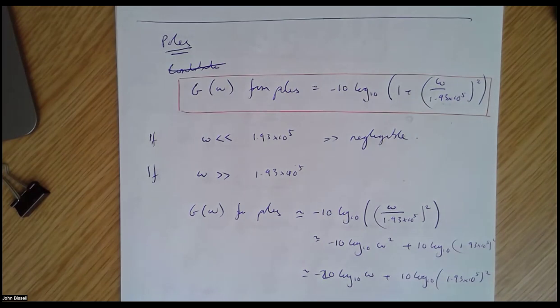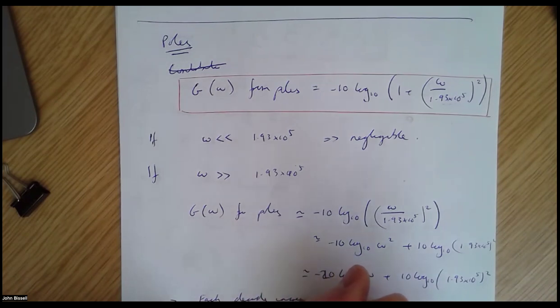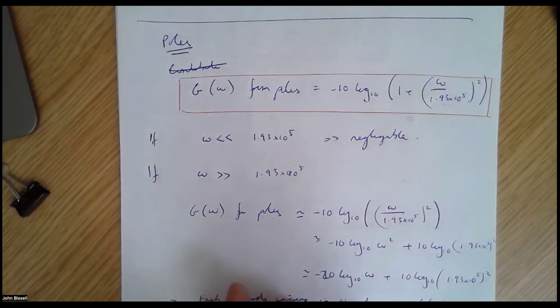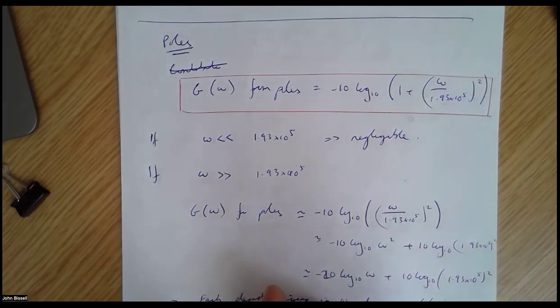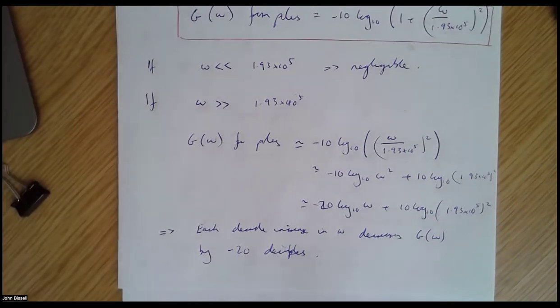So what that's saying is that each decade increase in omega decreases the gain by 20 decibels.